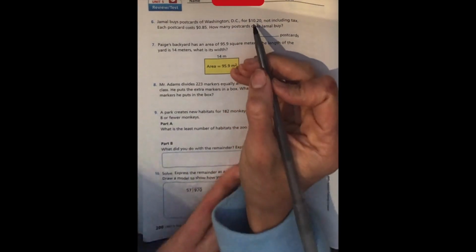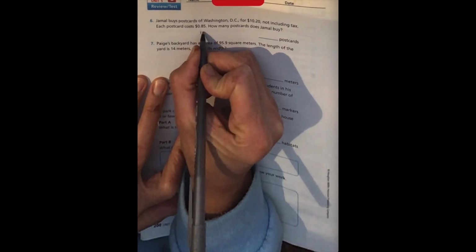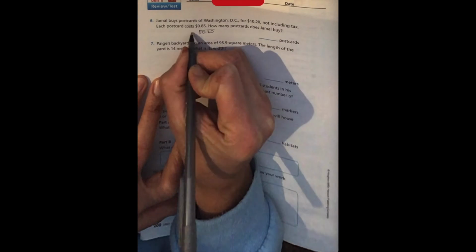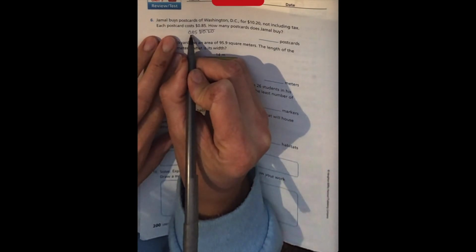Okay, so he spent that much. We're not worrying about tax. That's how much each one costs. So this sounds like it's a division problem. And I'm going to take, this is my dividend. Here's my divisor. Okay, and I know that I cannot have the decimal in the divisor.